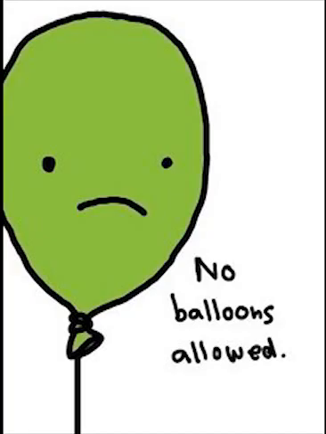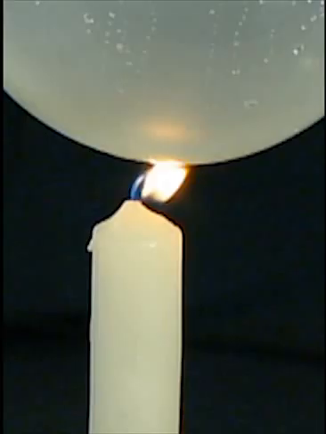Let's start off with flammability. Helium is an extremely light gas. So it is volatile, which means it can easily evaporate at normal temperatures. It is chemically non-active, so it is not flammable.